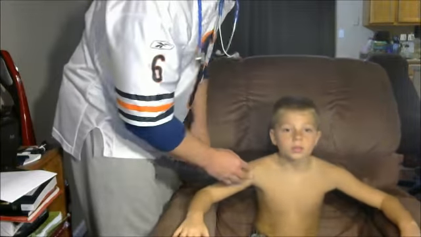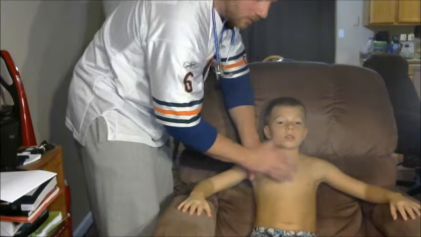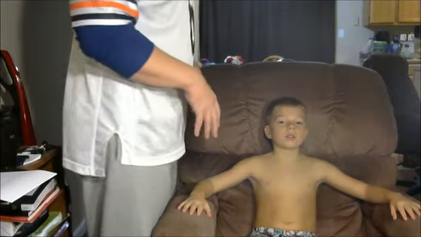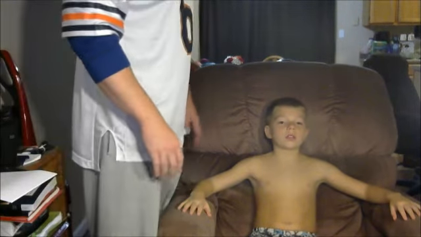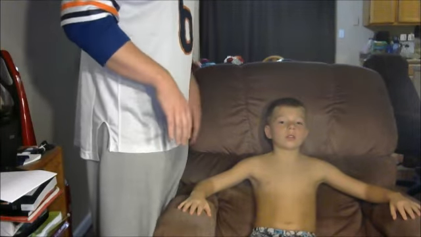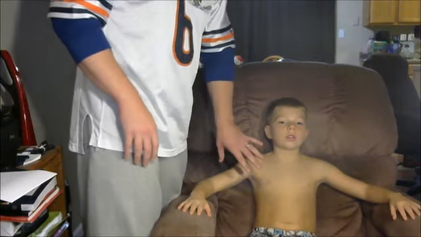Go ahead and lean back for me. Check his front. No dull sounds there. This tells me that there's no fluid in his lungs. He's clear. There's no fibrotic tissues in his lung area.